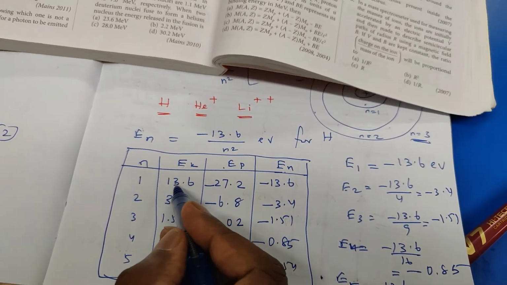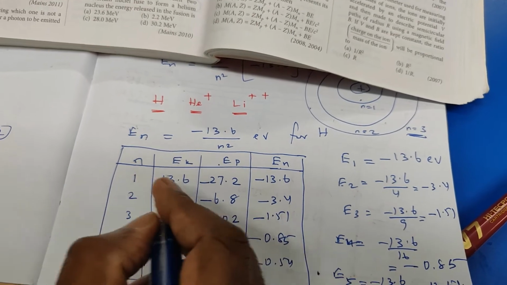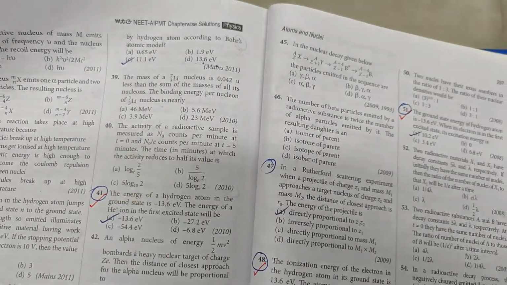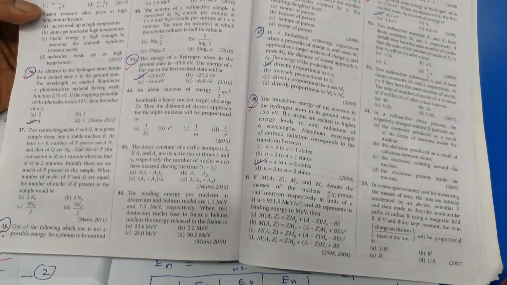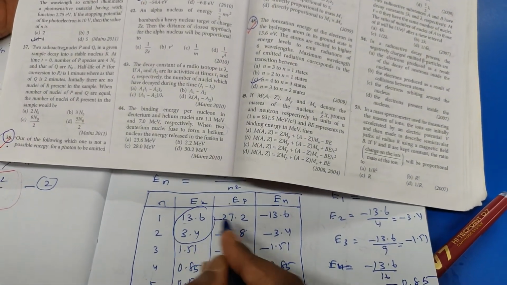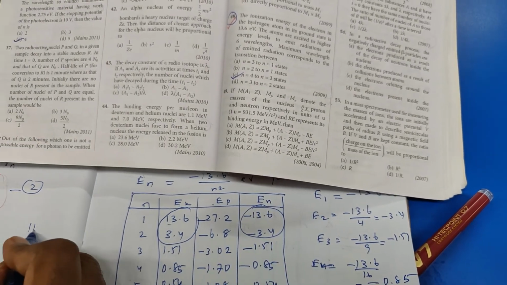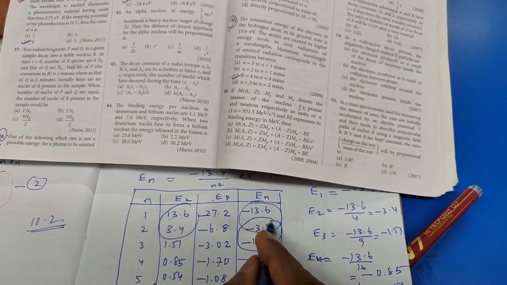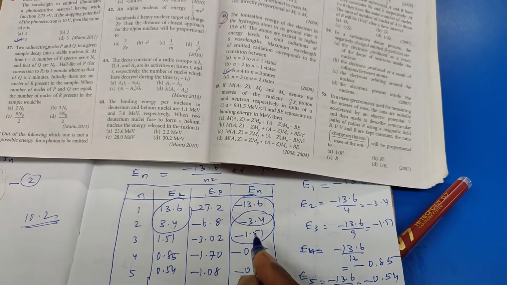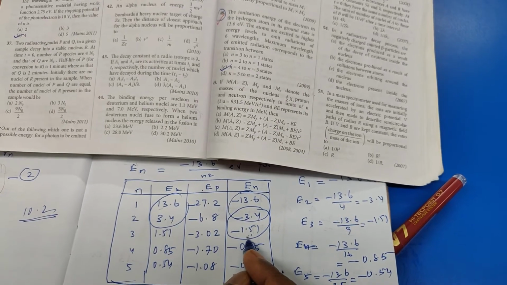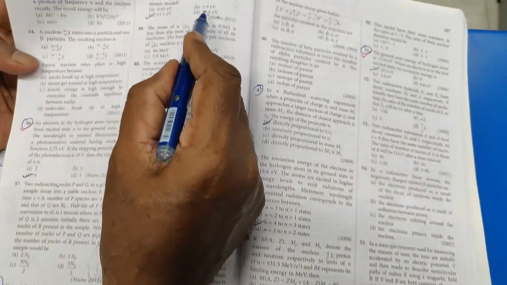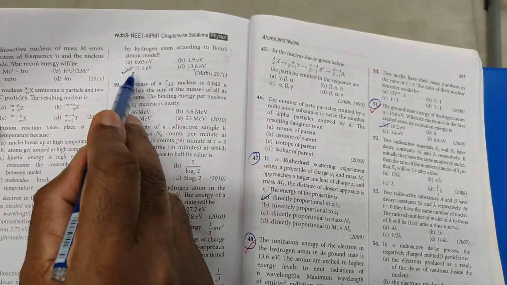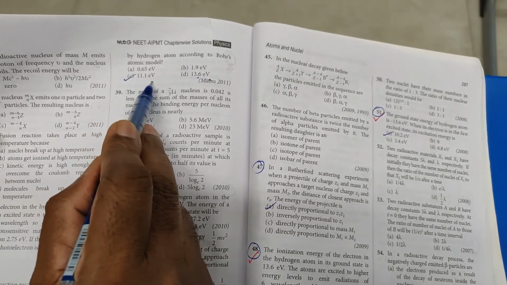So, 13.6 to infinity means 13.6 is possible. Then what is the difference between 13.6 and 3.4? The difference between these two is 10.2. That is possible, but 10.2 is not given here. The difference between 3.4 and 1.5 is 1.9. That is possible here. So 13.6 is possible, 1.9 is possible, 10.2 is possible, but 11.1 is not possible.